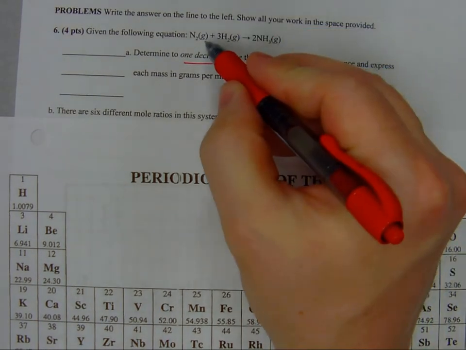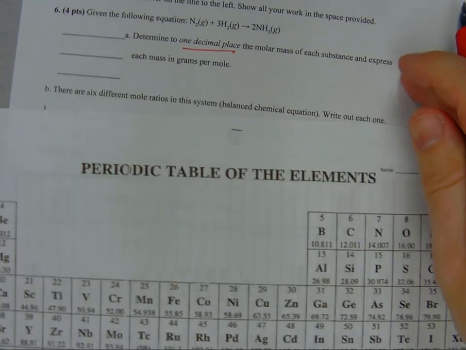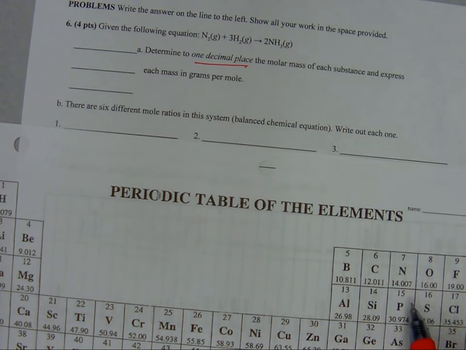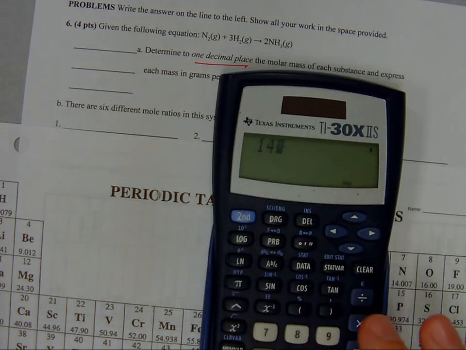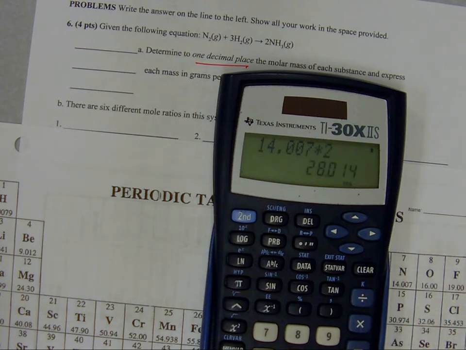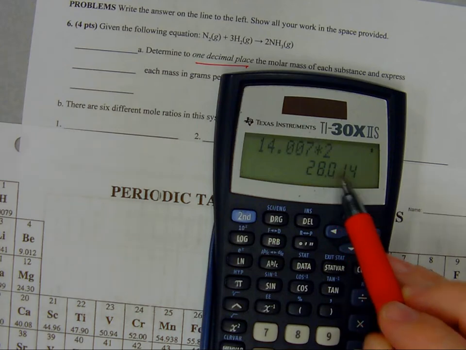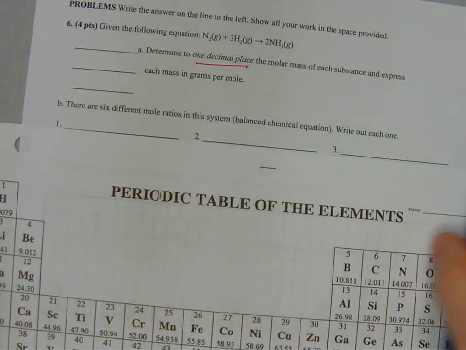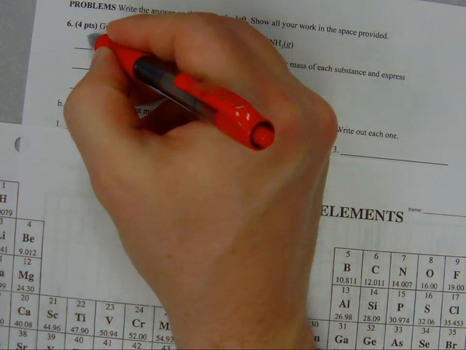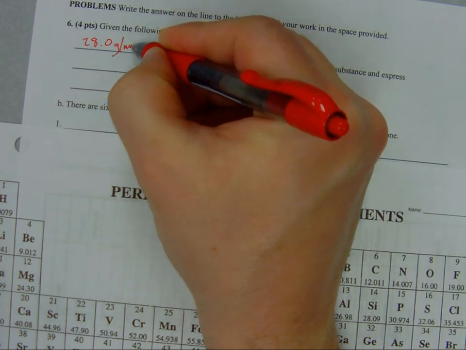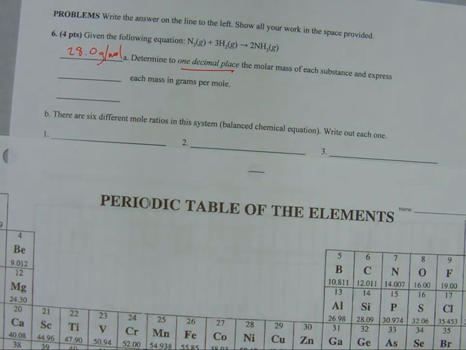So we have 3 substances. We have N2, right? And so that is going to be 2 of these nitrogens. Now, we're only going to 1 decimal place. So, if you don't believe me, I can show you my work here. 14.007 times 2. If I'm going to be reporting my answer with only 1 decimal place, I'm going to have to go with 28.0 because that 1/4 isn't large enough to actually affect the 10th place. So, got 28 grams per mole.